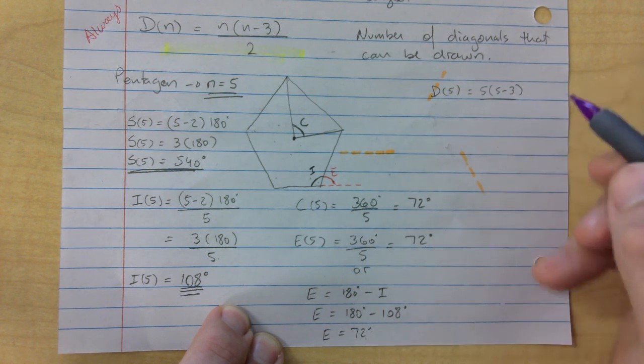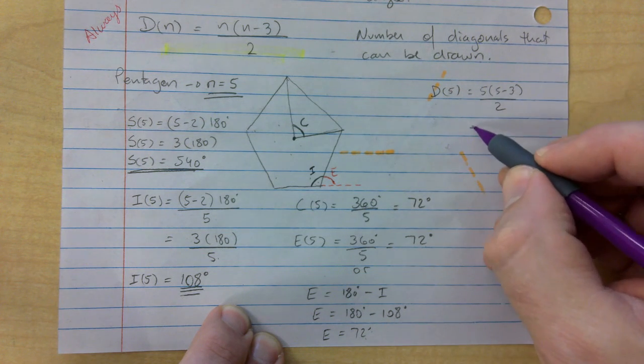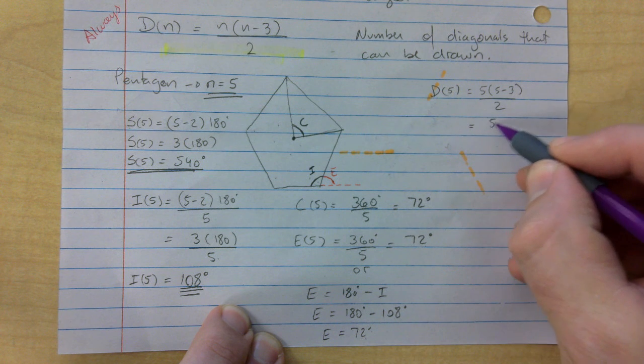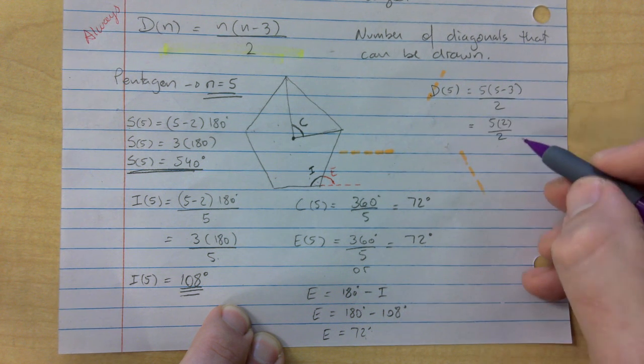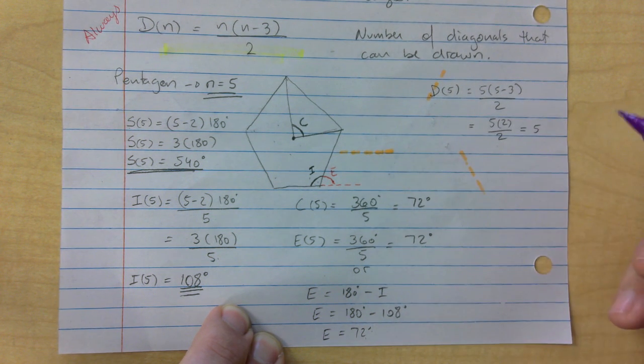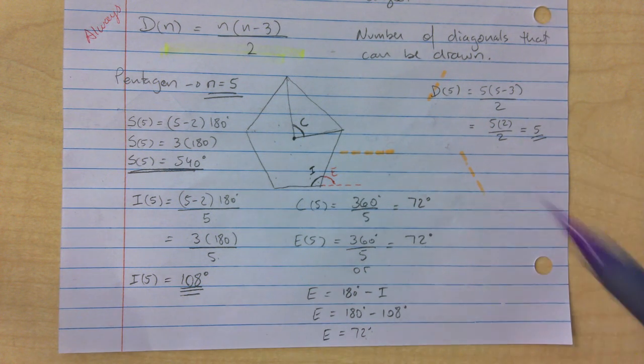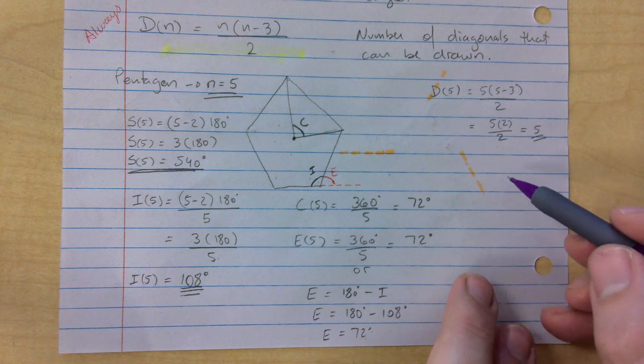I'm just using the formula, divided by 2. Okay. And that is really 5 times 2 over 2, and that is equal to 5. This is how many diagonals you could draw on this particular pentagon.